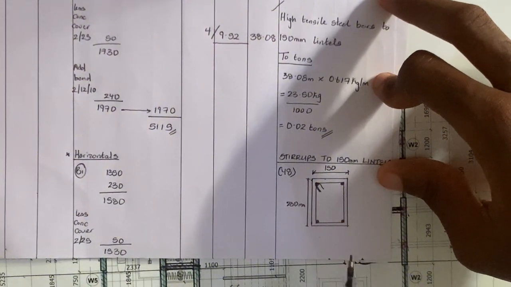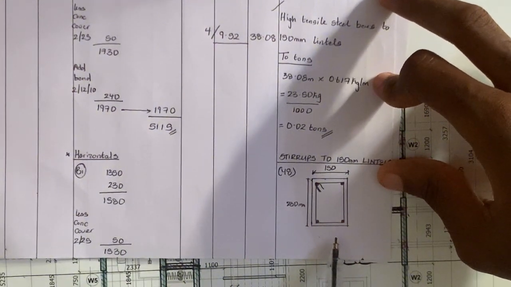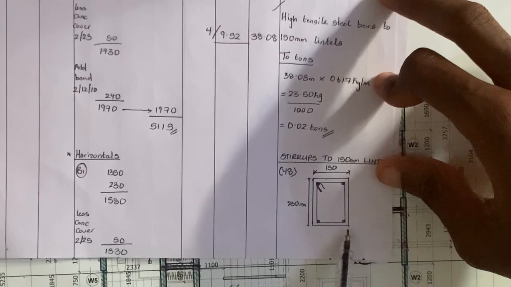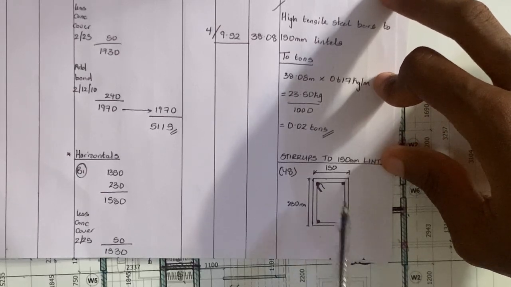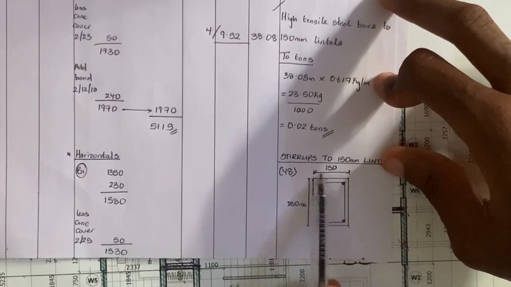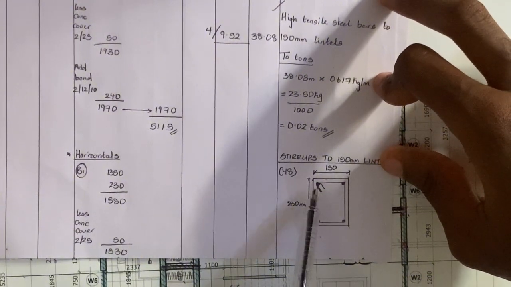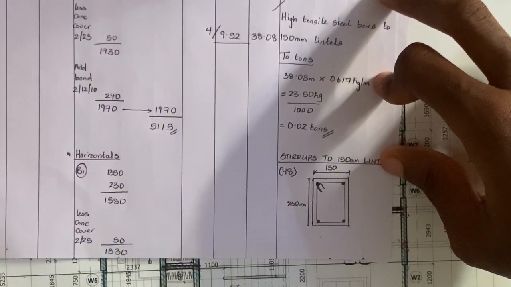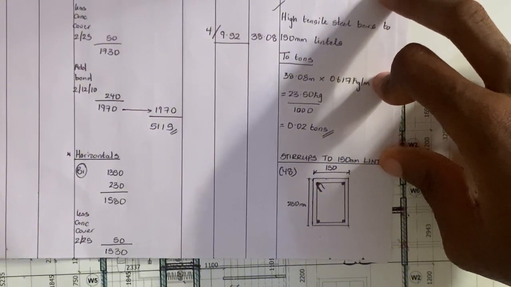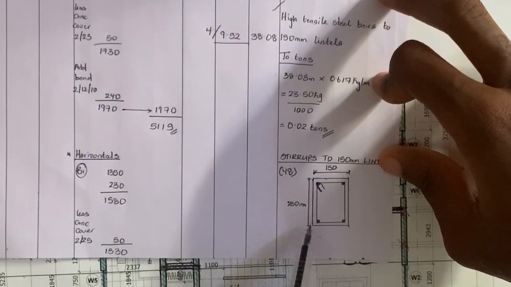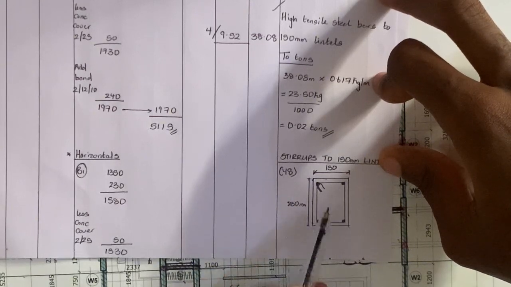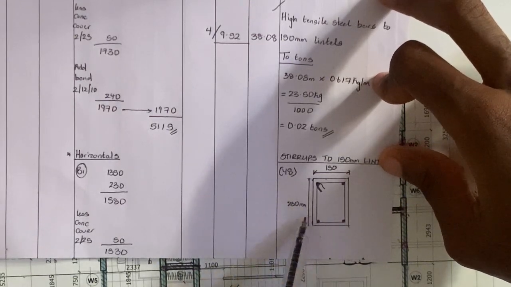So what you can see here is a caricature section of the lintel. Now you know that the side that will be laid on top of the walls would have the same thickness of the wall. So since it's a 150 mm wall, from here to here on top will be 150 mm. While the height of the lintel will be as high as the height of a block, so that as you lay the next course of blocks, it will be uniform. So it has to be the same height as the block, which is 230 mm.